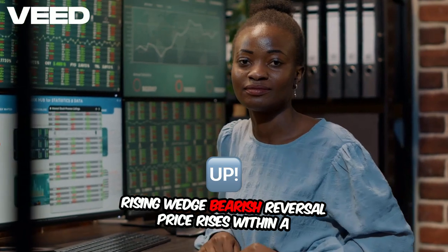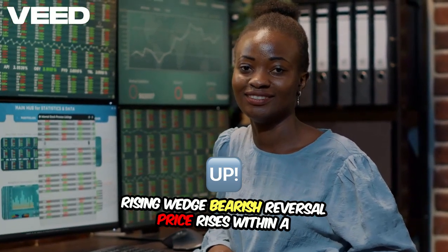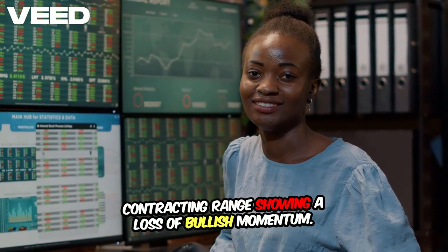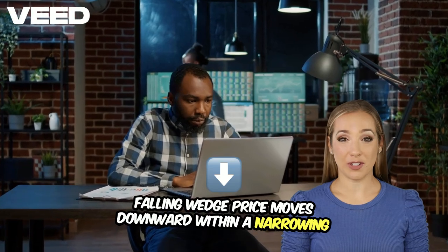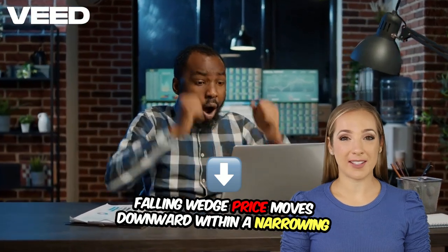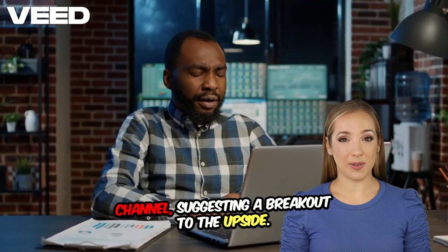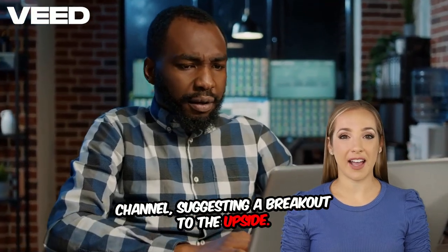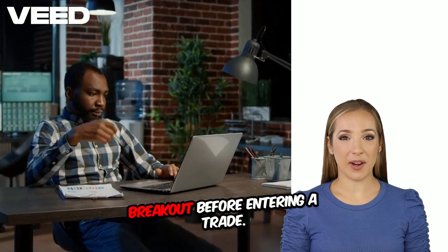Rising wedge, bearish reversal. Price rises within a contracting range, showing a loss of bullish momentum. Falling wedge, bullish reversal. Price moves downward within a narrowing channel, suggesting a breakout to the upside. Always wait for a confirmed breakout before entering a trade.